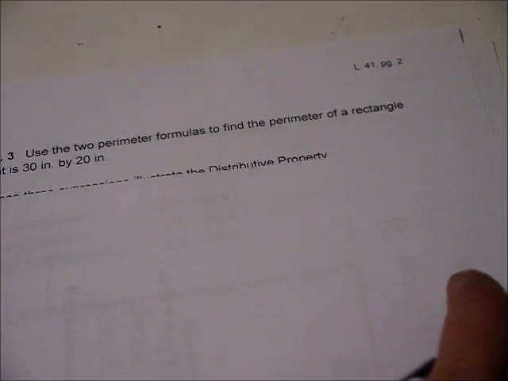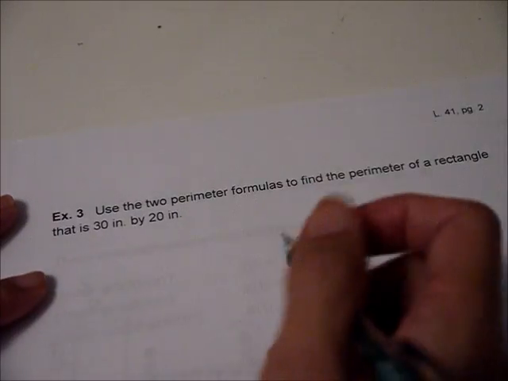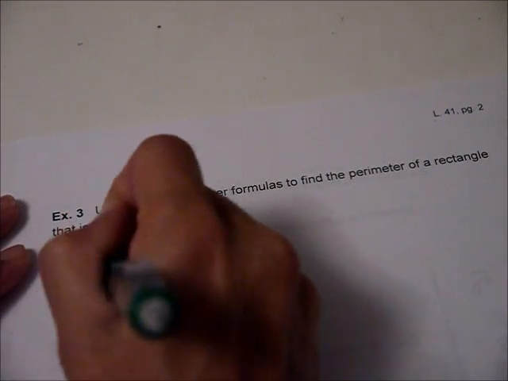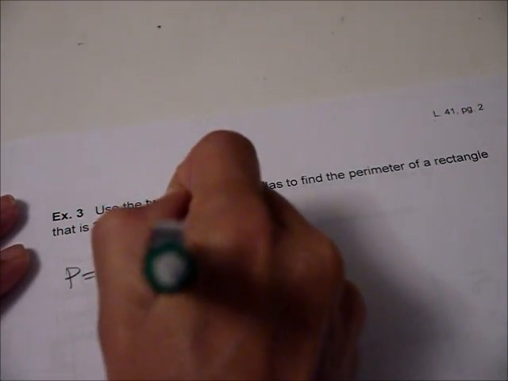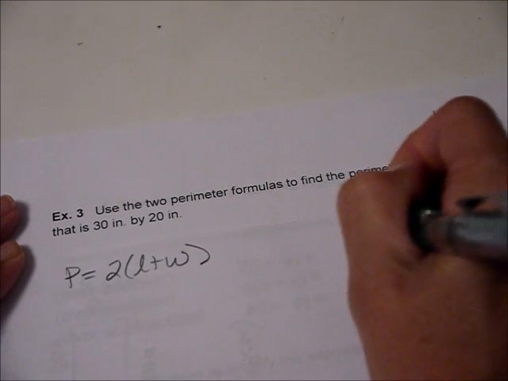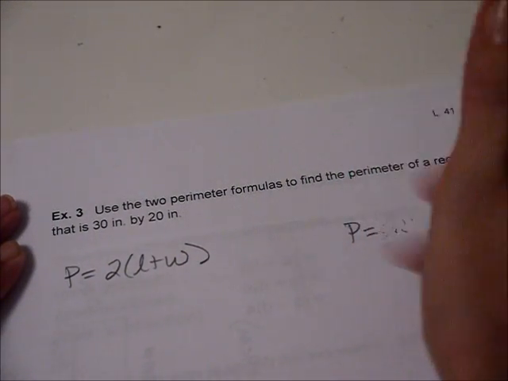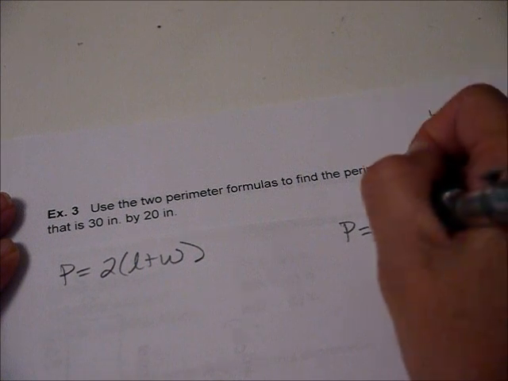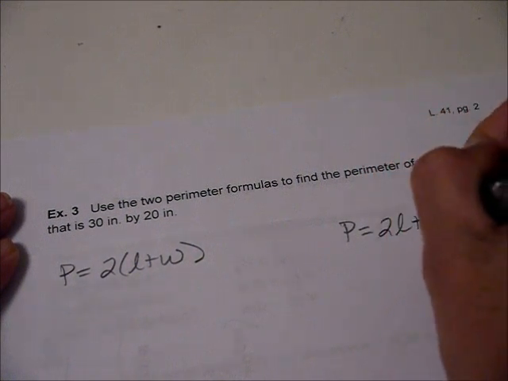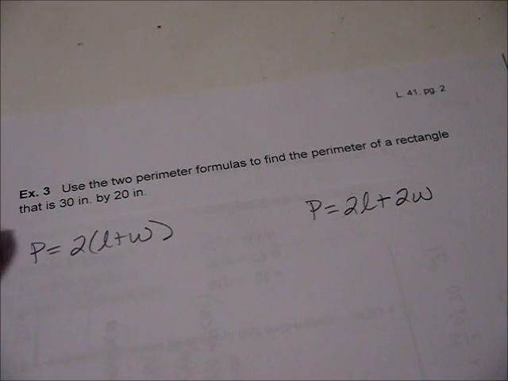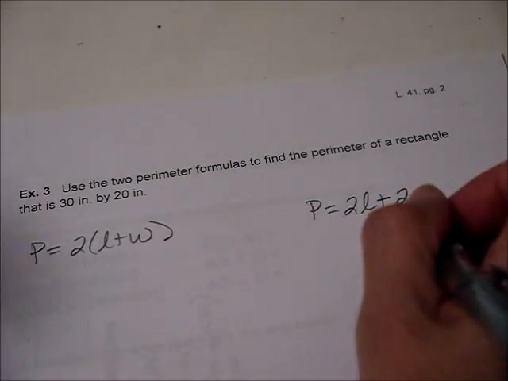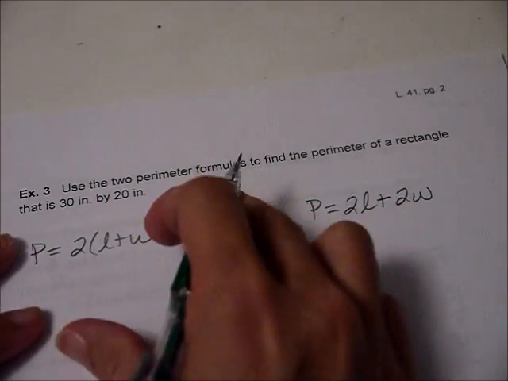So I'm going to go and do it this way. Use the 2 perimeter formulas, so we're going to have this formula on one side and this formula on the other side. So these are the 2 options. Double the length and add double the width. So here's formula 1, formula 2, and now we're going to plug into formulas like we've just been taught.